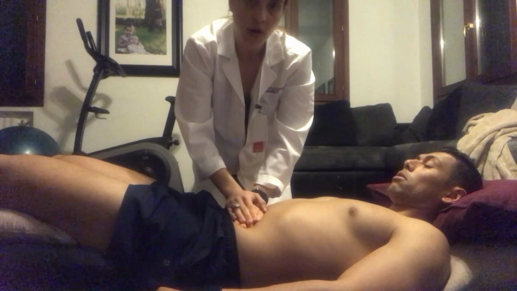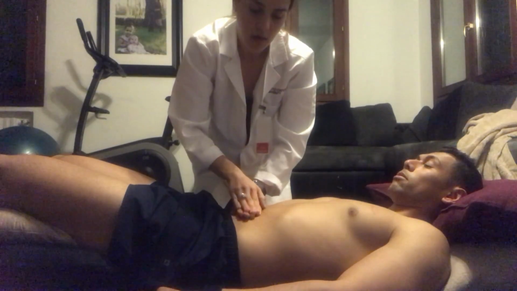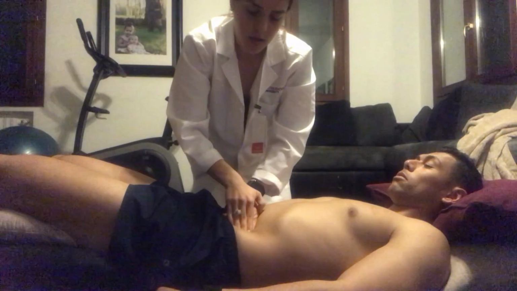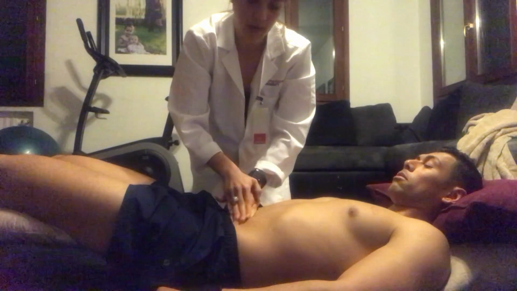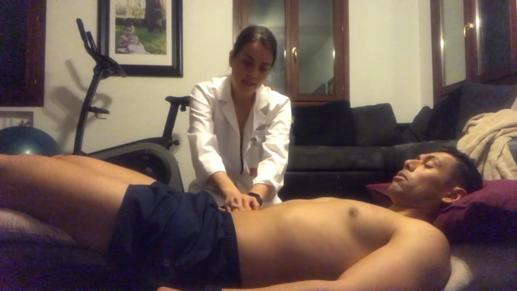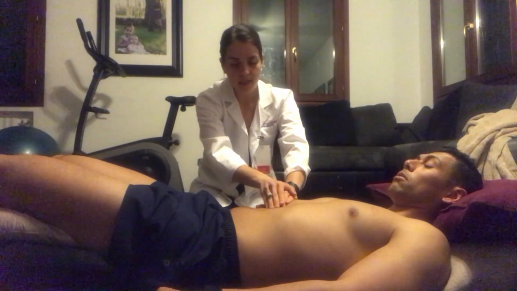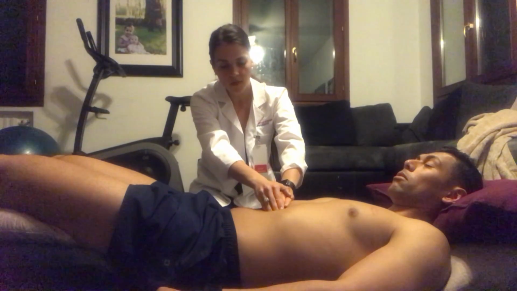Some people who are constipated will grimace when deeply palpating. I did not feel any masses. I did feel the liver about 1 centimeter below the right costal margin.